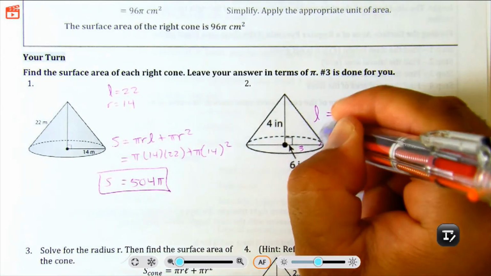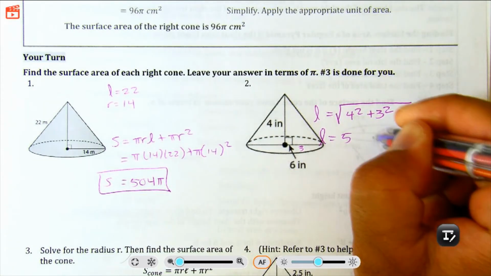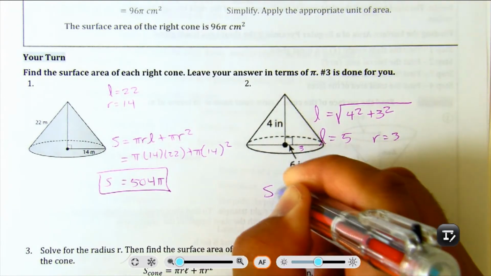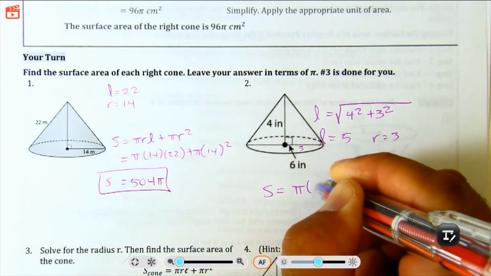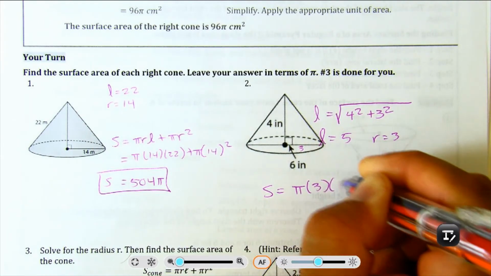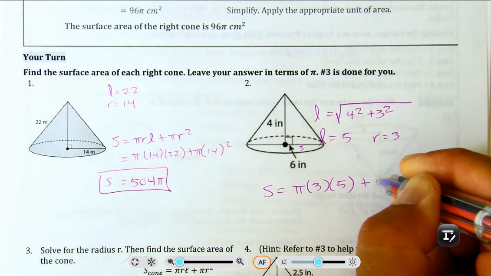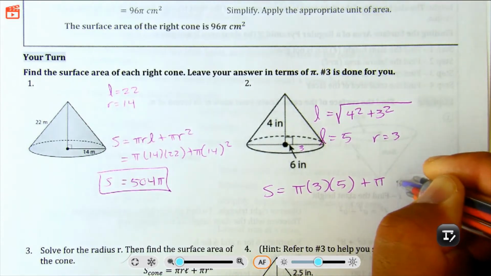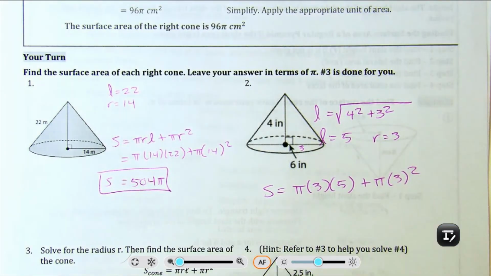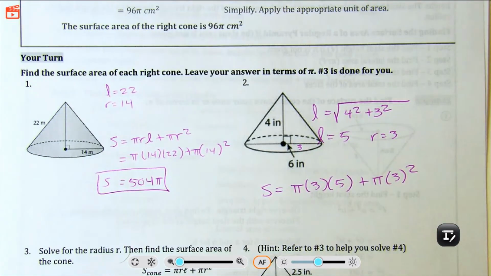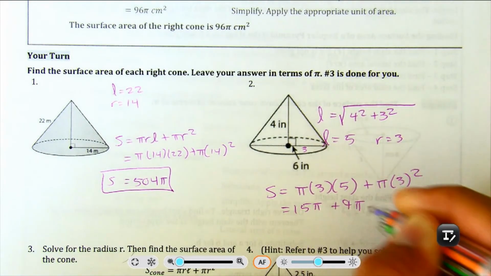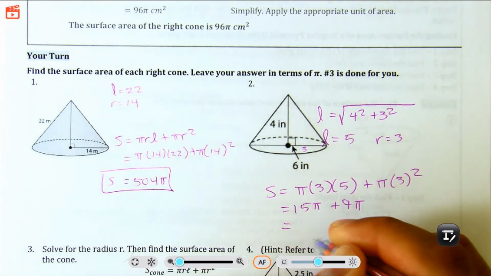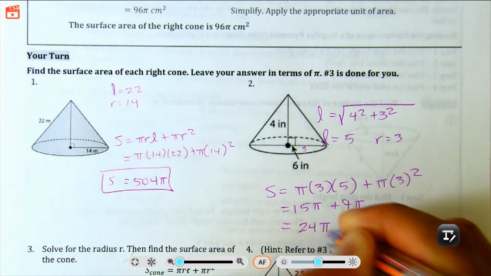So the slant height is 5 and the radius is 3. So my surface area is pi r L, so pi times 3 times 5, plus pi r squared, so pi times 3 squared. This becomes 15 pi plus 9 pi, which ends up being 24 pi.